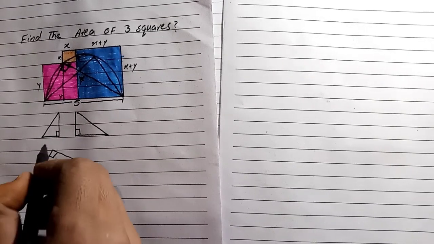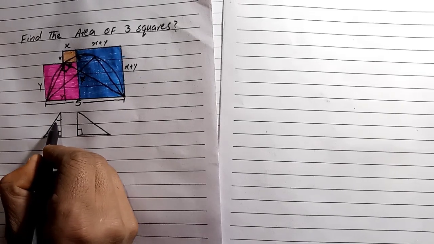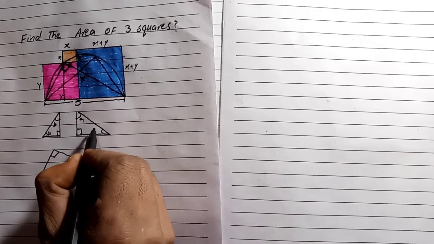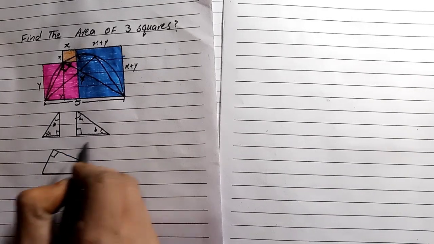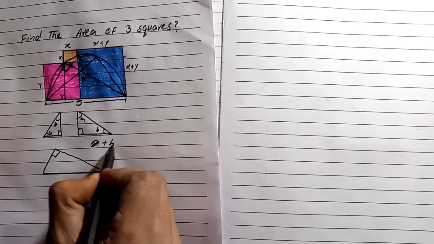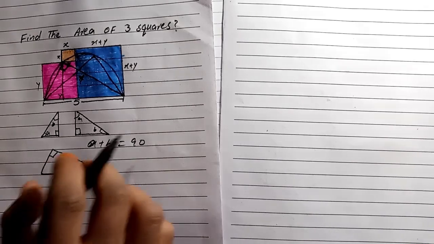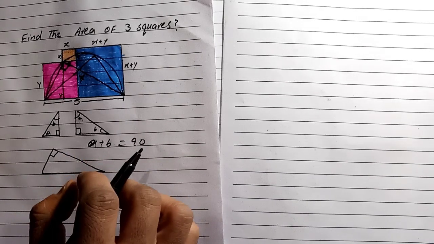If we name these angles, if we just name this A, and this is B, and this is B, then this is a right triangle. So if we add these two terms, A plus B, we get 90, because this is a right triangle. These angles are the same, these are similar right triangles.